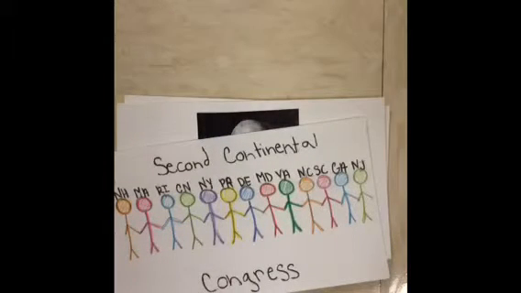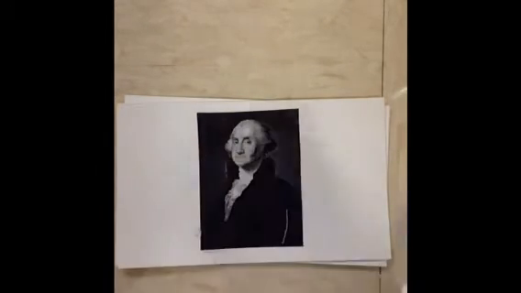The Second Continental Congress in 1775 created the decision that the colonists were going to go to war against Britain. Elected by the Second Continental Congress, George Washington became the commander of the Continental Army.